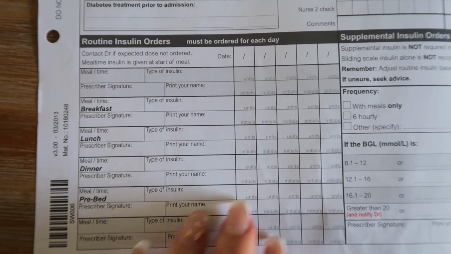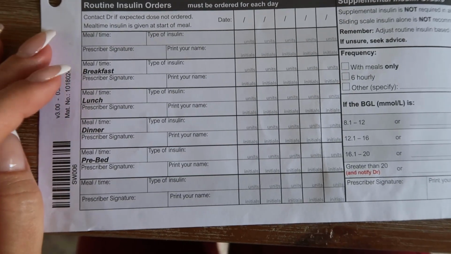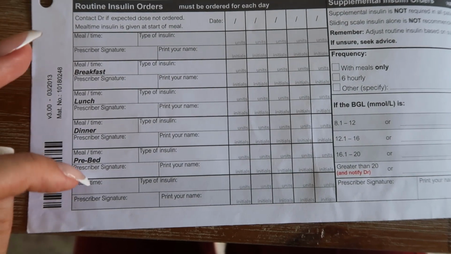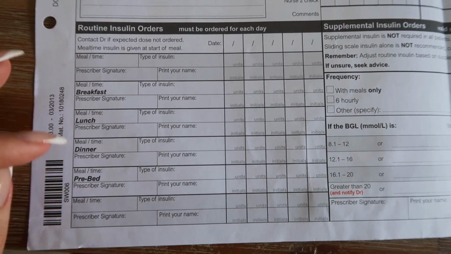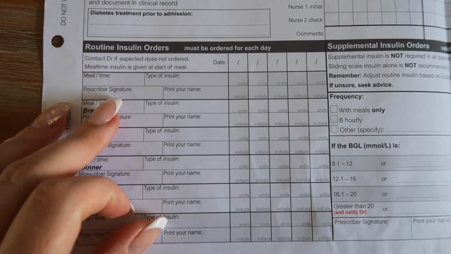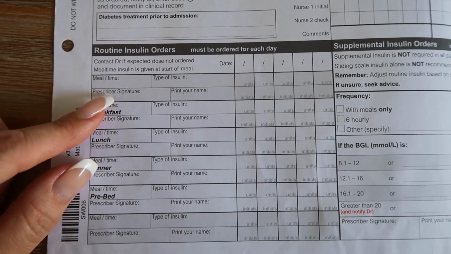So this is your order for the insulin, okay? You might have someone having insulin at breakfast time, lunchtime, dinner time, and then slow acting pre-bedtime, which is your 9 o'clock at night. You will have a type of insulin, the printed name of the doctor, the signature of the doctor. Sometimes you might have an additional insulin order here as well.